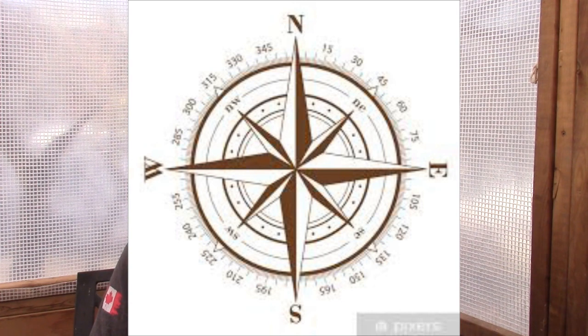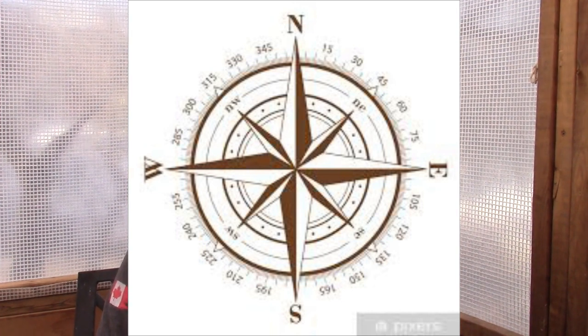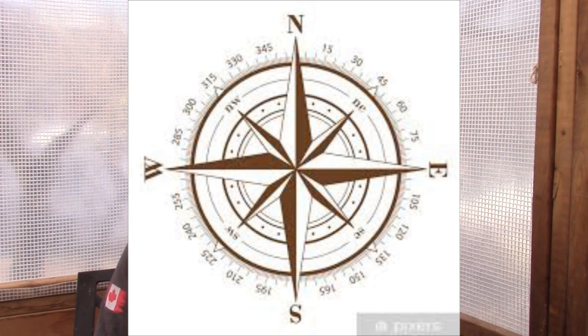So you've got the north, which is either 0 or 360 degrees. You've got east at 90 degrees, south at 180 degrees, and west at 270. So that's an easy one to remember also. That's the one we use in mathematics, which is why it was adopted for compasses at first.